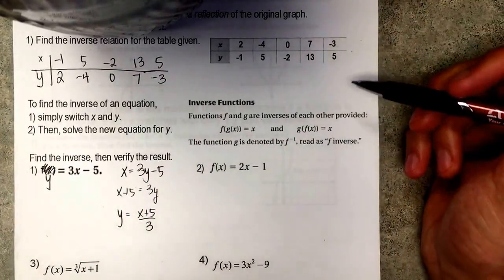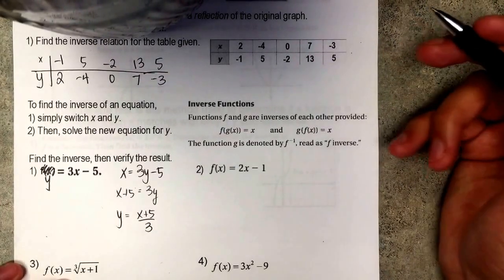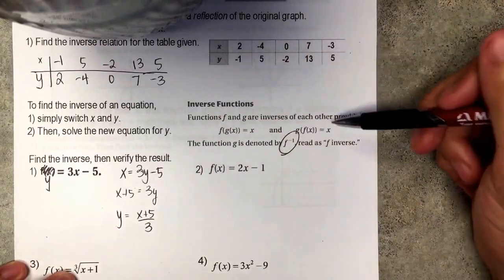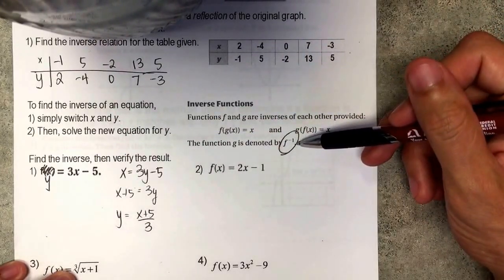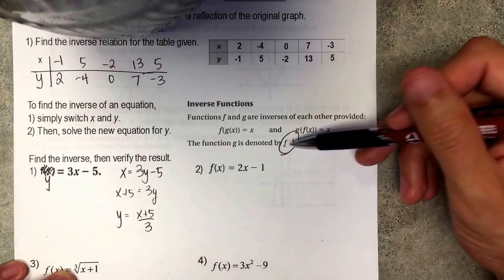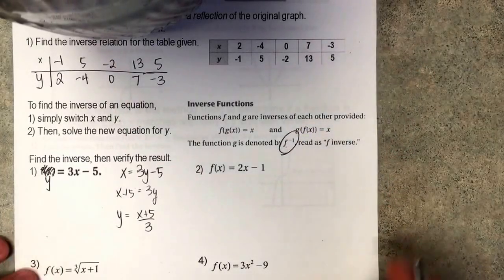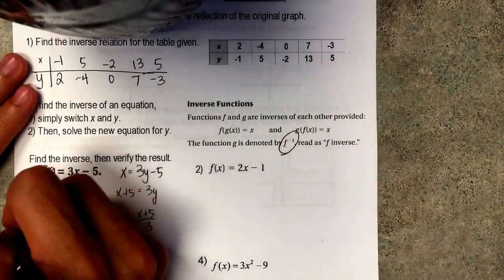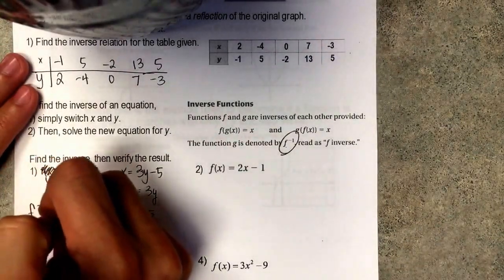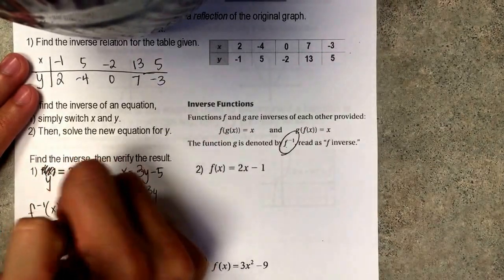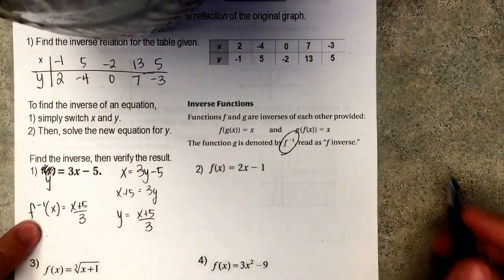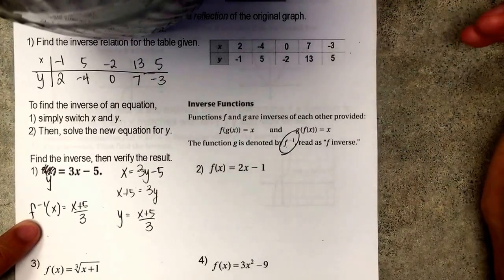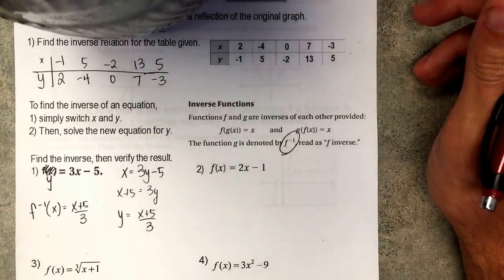The last thing I'll tell you is that the book likes to use notation that shows that this is the inverse, and that notation is right here. See how it says f to the negative first power? That actually means the inverse of f. So when you look in the back of the book for the answers for some of the homework problems, you're going to see them written like this. Instead of using a y there, they'll change it to function notation, which is f inverse of x equals (x plus 5) over 3.